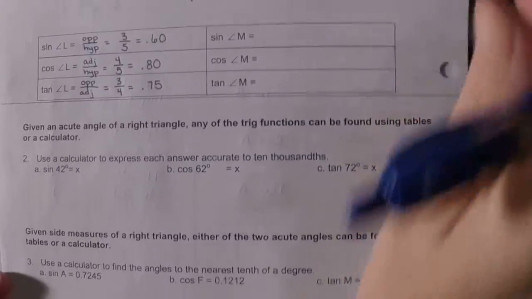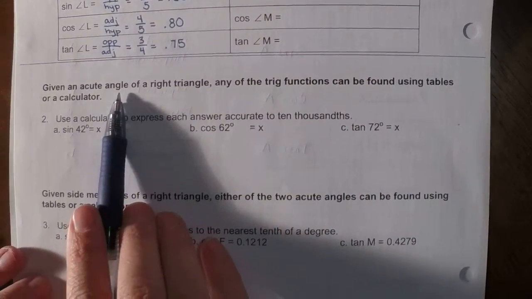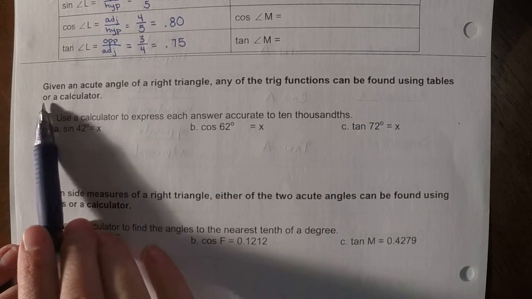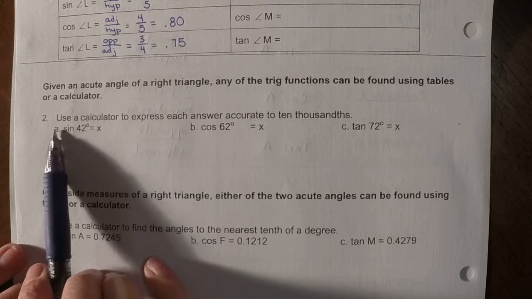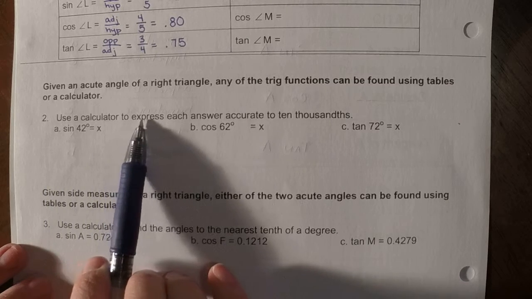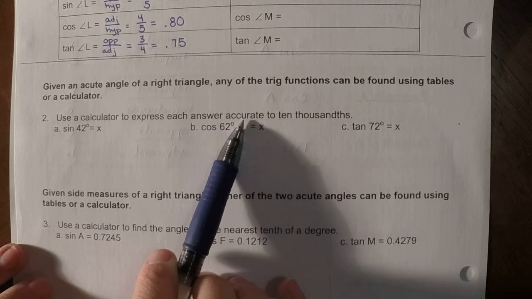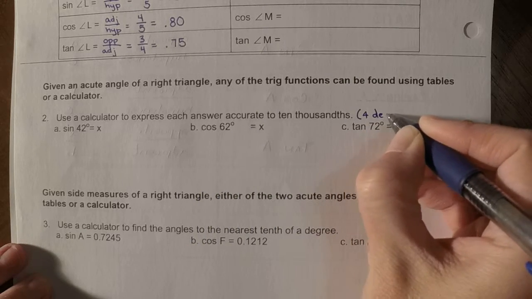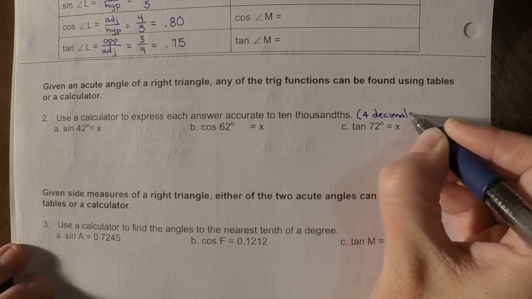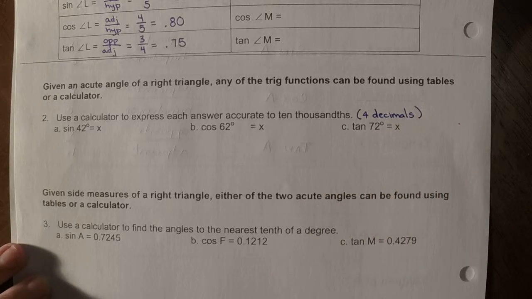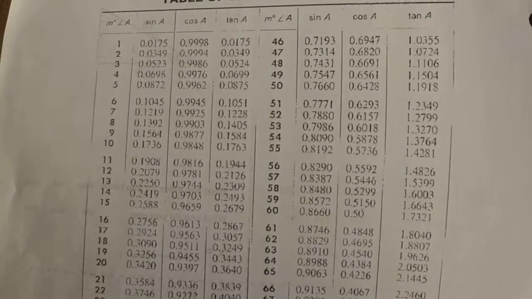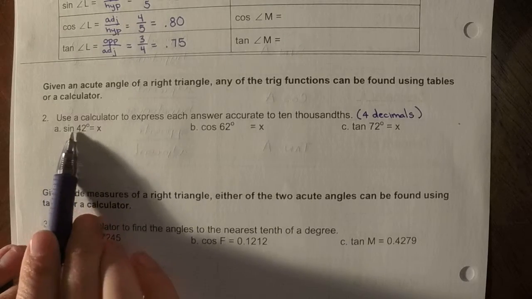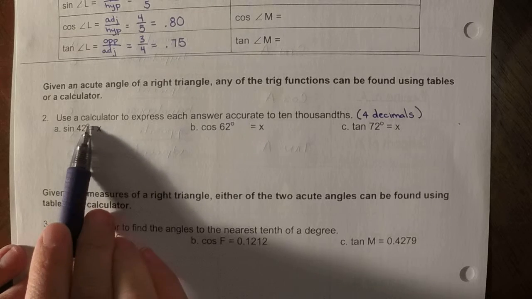So for these problems, it says, given an acute angle of a right triangle, any of the trig functions can be found using a table or a calculator. So here we're going to use a calculator to express each answer accurate to the 10,000ths. That means we should have 4 decimals. And that's what you're always going to use, which is why on your chart it goes to 4 decimals. So it says we want to find the sine of 42. Well, this is in degrees.